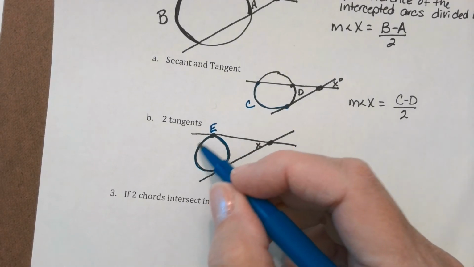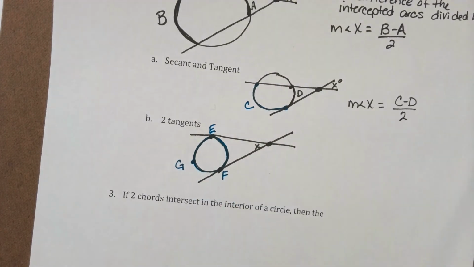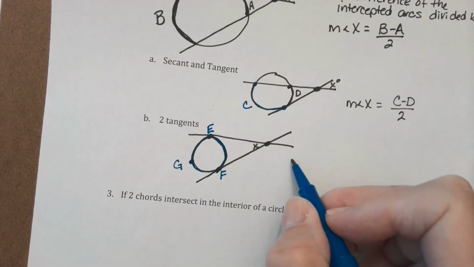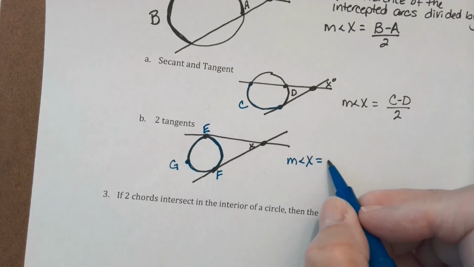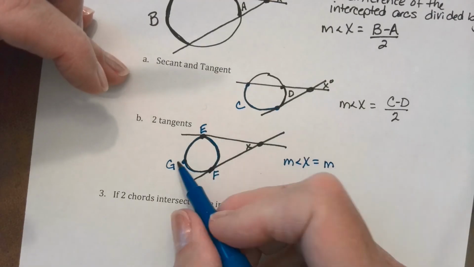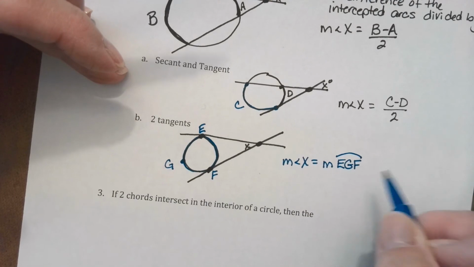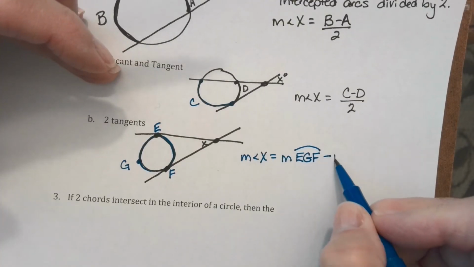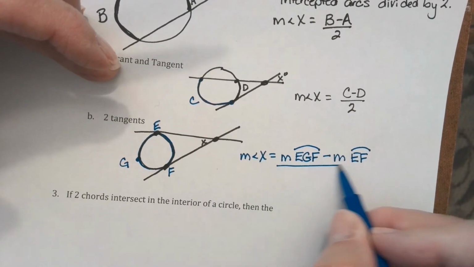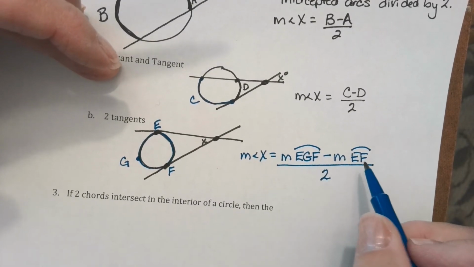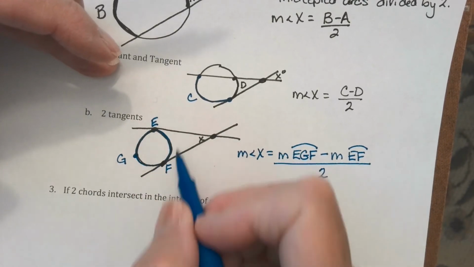But this arc over here would be a major arc, so I would need to add another point. Now the measure of angle X is the larger one, the measure of arc EGF, minus the measure of arc EF, divided by 2. This one had 3 letters because it's a major arc, and this one had 2 because it's a minor arc.